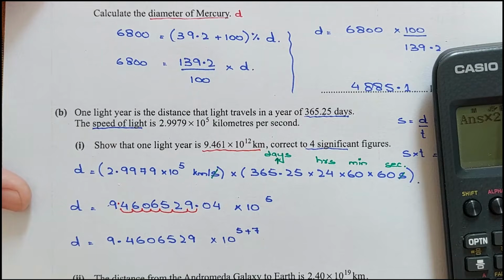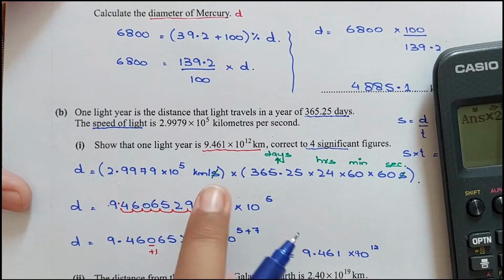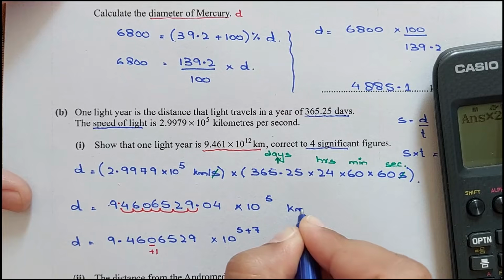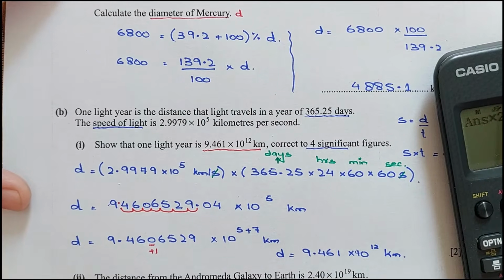All right, now the next step is, as you can see, we have to find the answer up to 4 significant figures, 1, 2, 3 and 4 till this. The next digit is 6, more than 5, so we have to add 1 over here. So the final answer is D is going to be 9.461 times 10 to the power 5 plus 7 is 12. This is in kilometers because seconds are cancelled out.